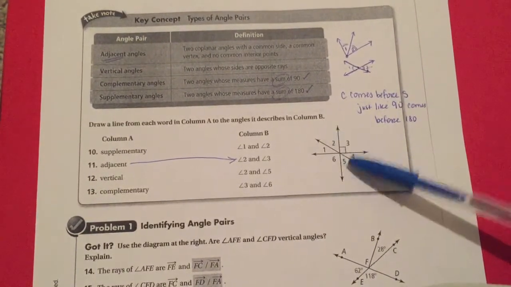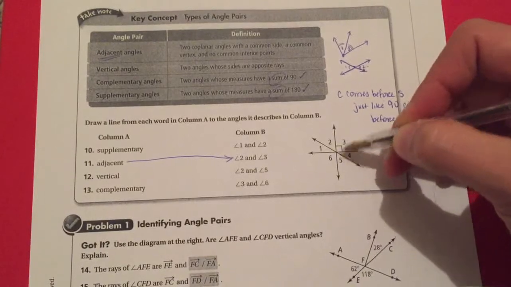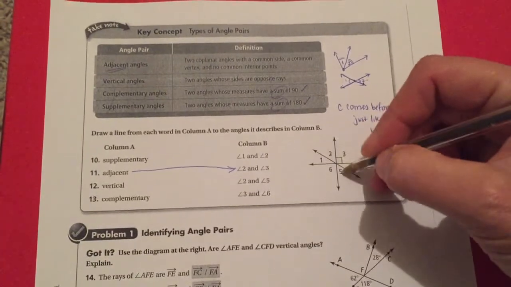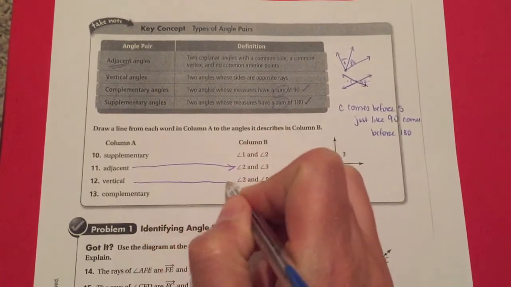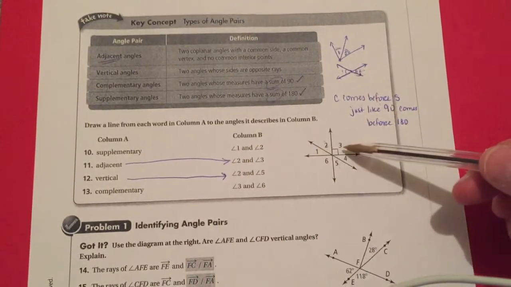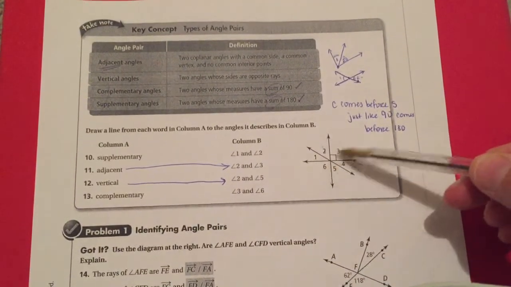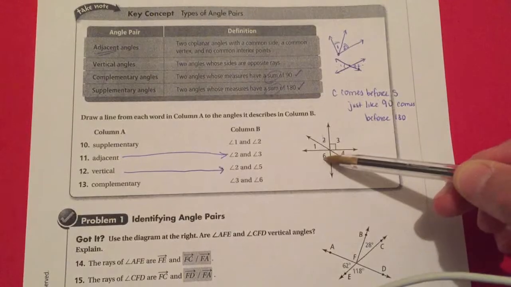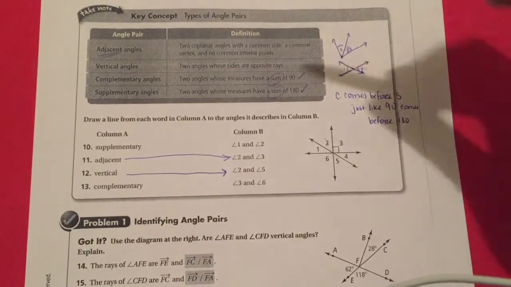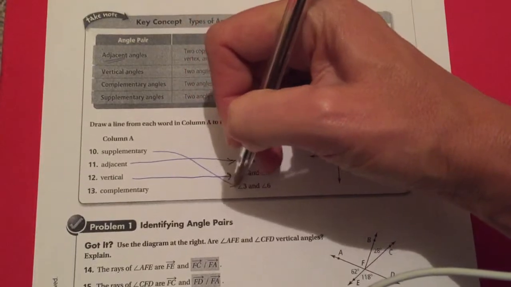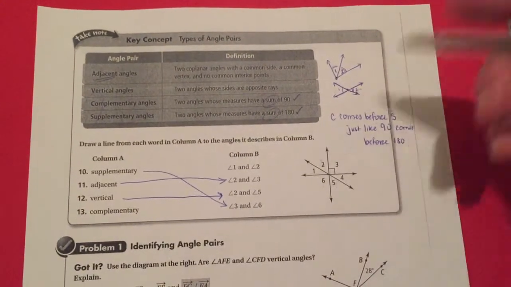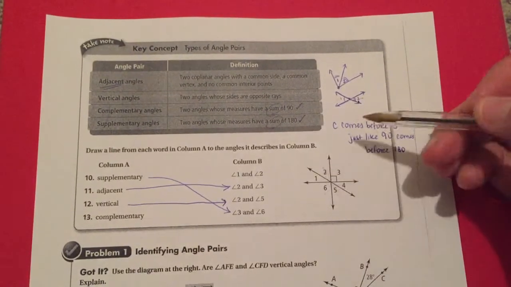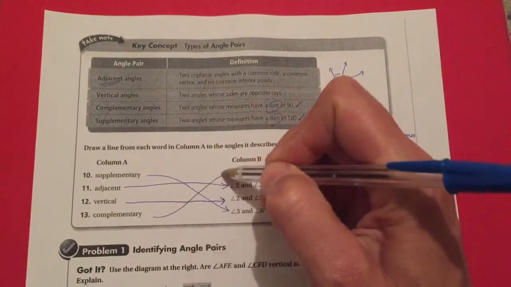Two and 5, those are straight across from each other. Opposite ray with this opposite ray. Opposite ray with this opposite ray. So 2 and 5 would be considered vertical. 3 and 6, they're definitely opposite each other, so they're vertical. But this one's 90 and this one's also 90, so they're going to add up to 180. So remember, 180 goes with supplementary. And complementary, we said, were exactly what 1 and 2 were. This one here is 90 degrees, so to make that straight line, those two must also add up to 90. So complementary on 1 and 2.